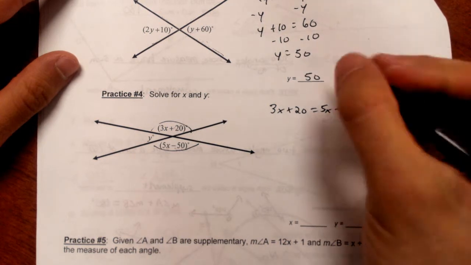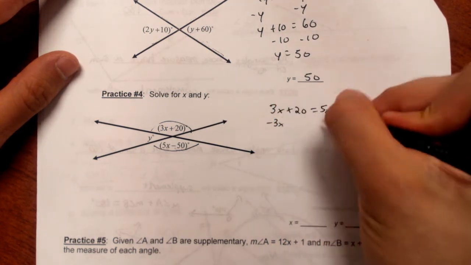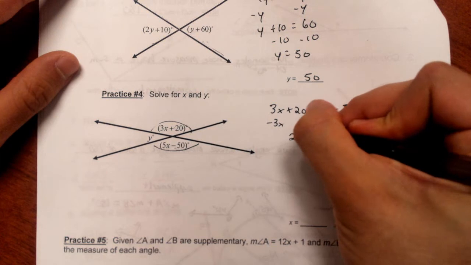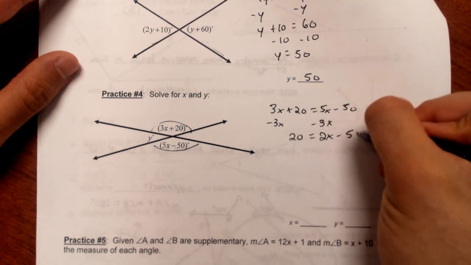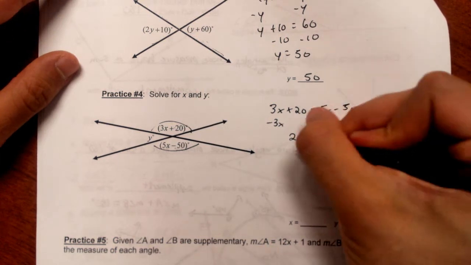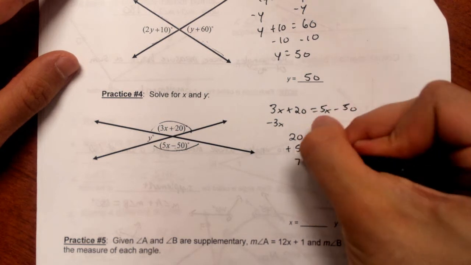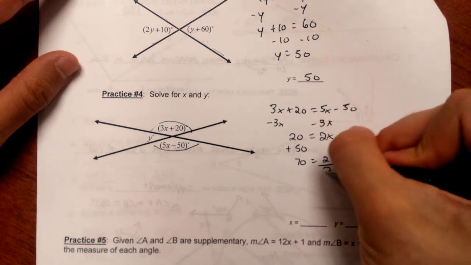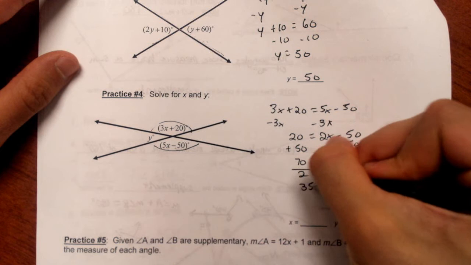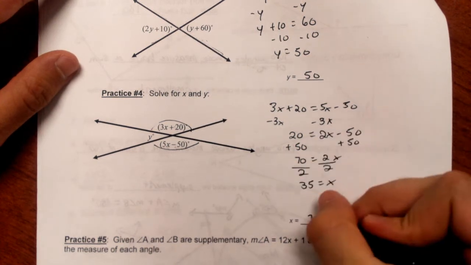I'm going to subtract 3x from both sides, and I have 20 equals 2x minus 50. I'm going to add 50 to both sides, and I get 70 equals 2x. I'm going to divide both sides by 2, and 35 equals x.